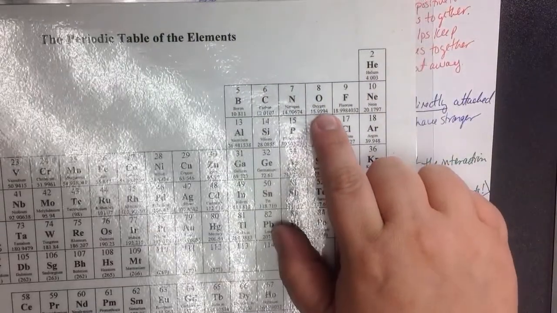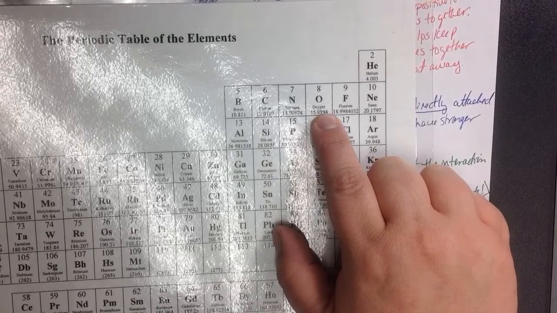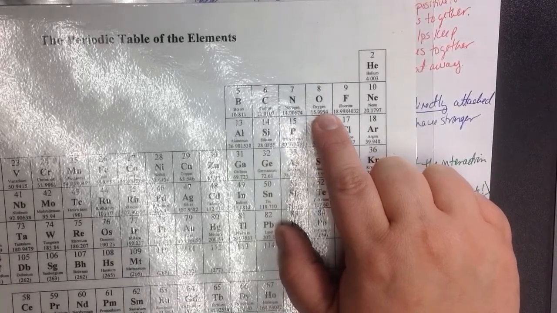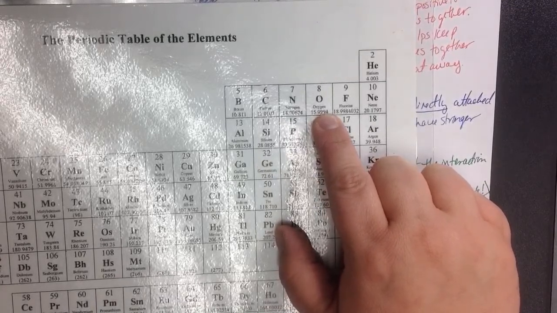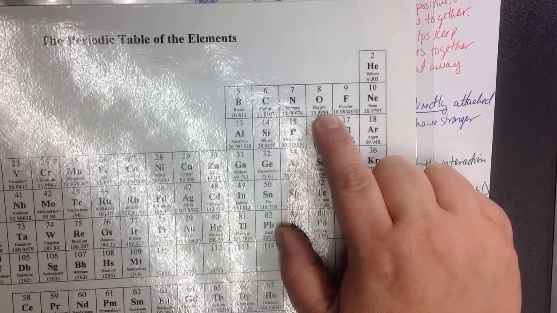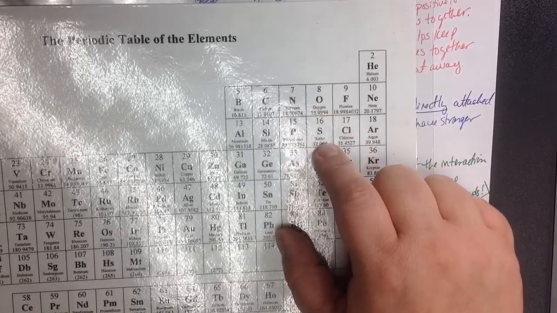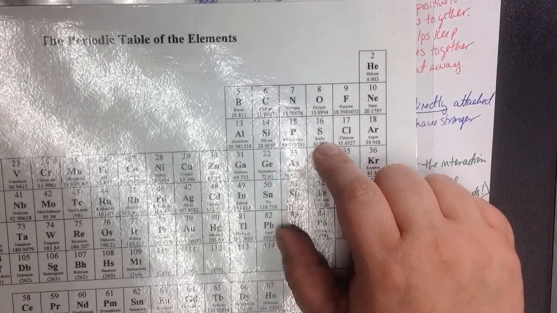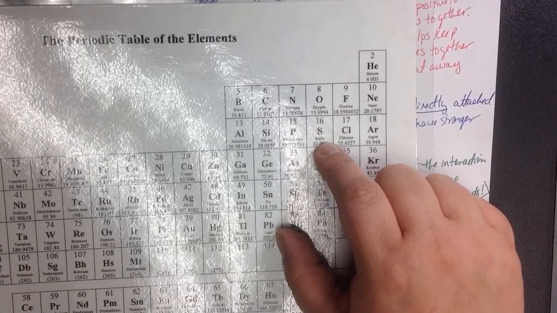Water is H2O. It's really small, but because of hydrogen bonding, it has a boiling point of about 100. On the other hand, H2S, that's bigger, and you would think that if it's bigger, it has more mass, that it would have a boiling point that's a little bit different.